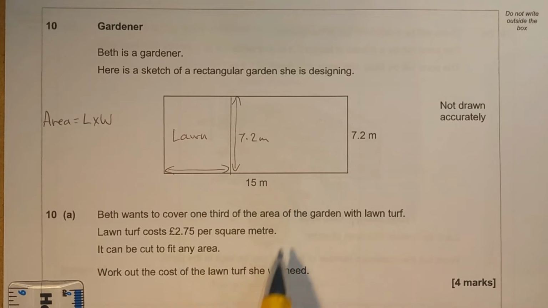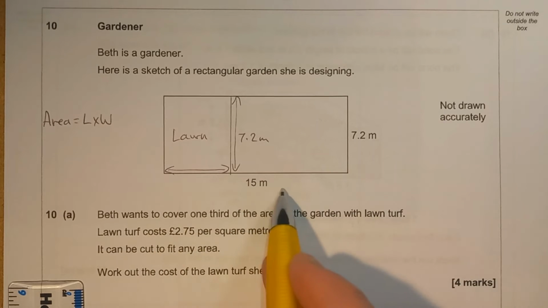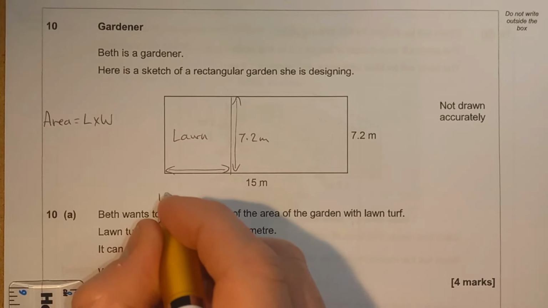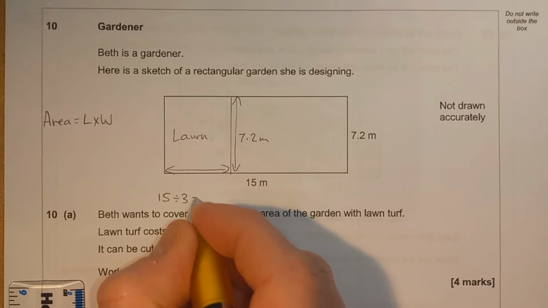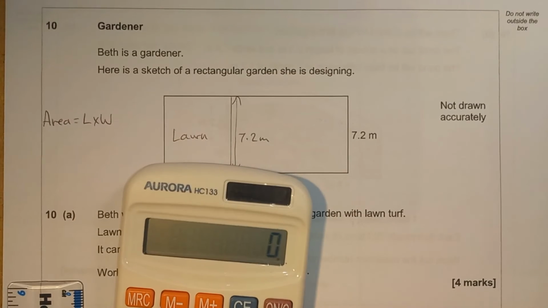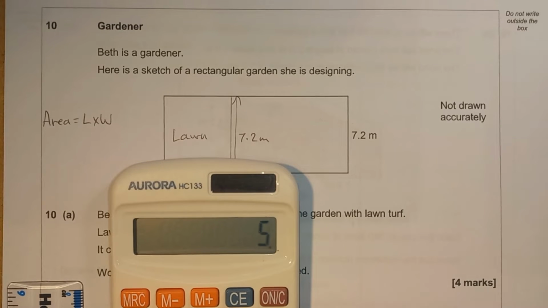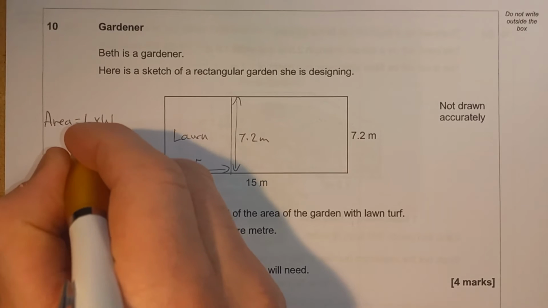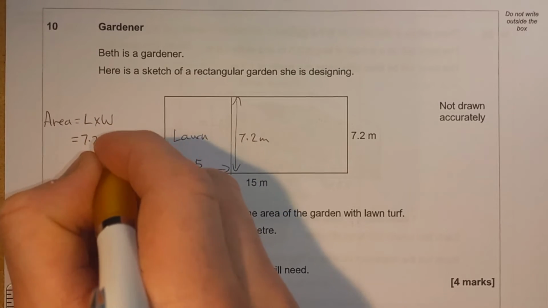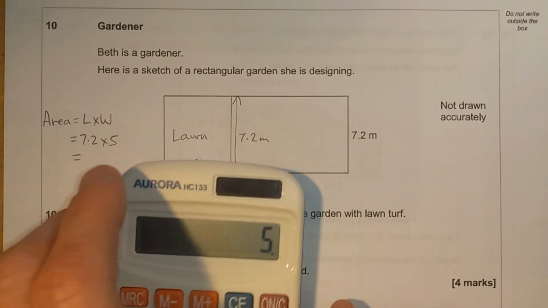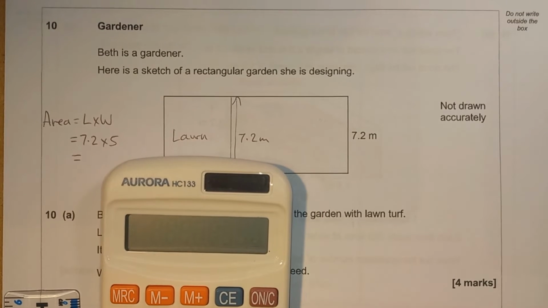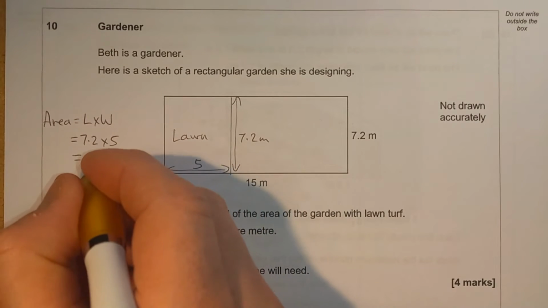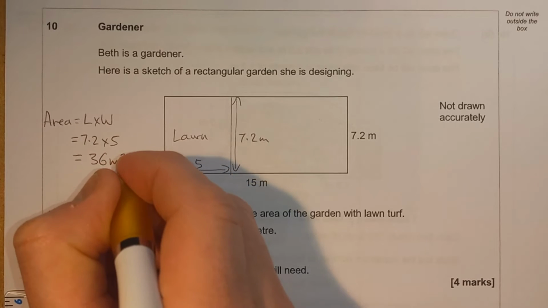But we know that it is 1/3 of the area of the garden. So it's going to be 1/3 of 15. In other words, 15 divided by 3, which is 5. So the area is going to be 7.2 times 5, or 5 times 7.2, which gives us 36 metres squared.